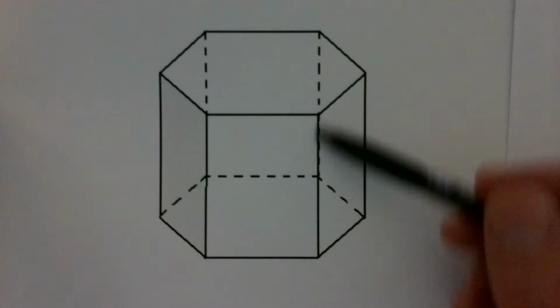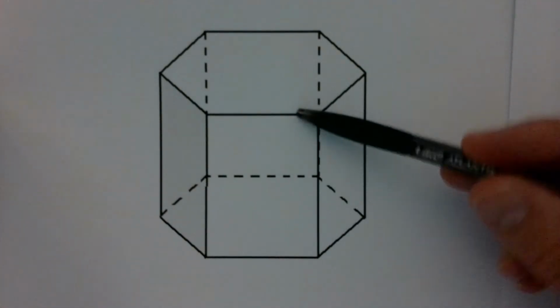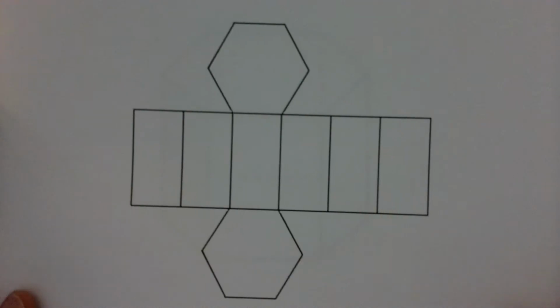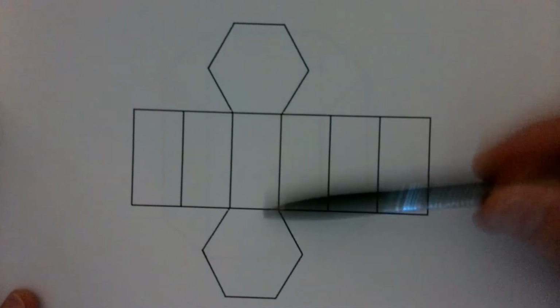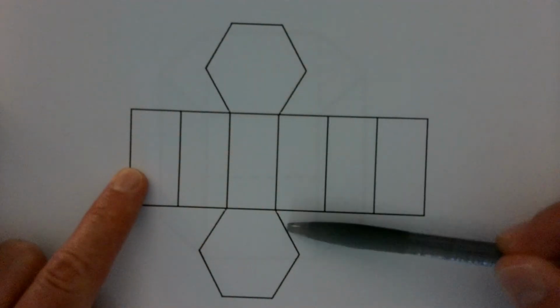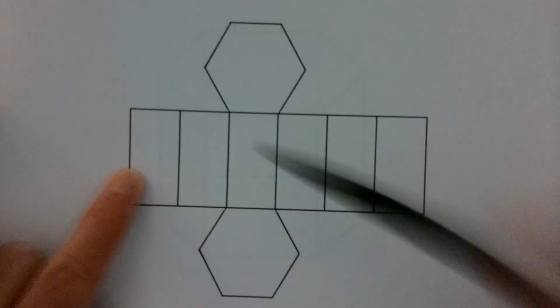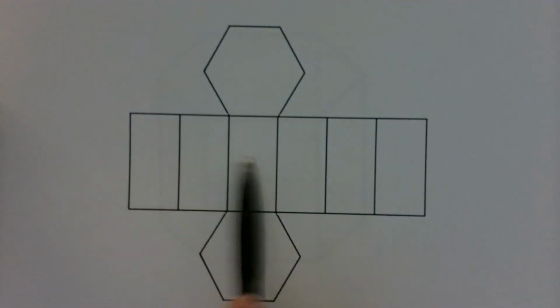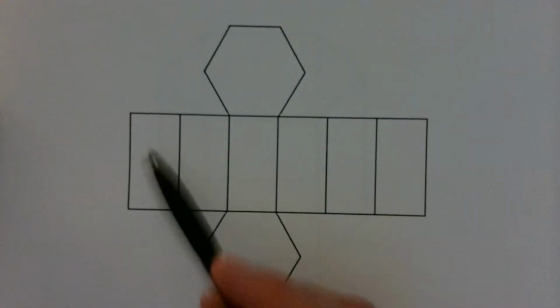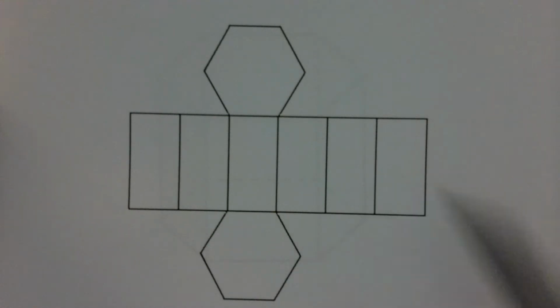So again, if I was to slice along some edges here and maybe unfold the top and bottom hexagons and pull this thing out, I would get something that looks like this. So I took that top hexagon, I folded it back, the bottom one, and then I laid out each of those rectangles that used to connect these sides, so on and so on. So I've got 1, 2, 3, 4, 5, 6 rectangles. And what we're going to do is focus on the area of those rectangles because those are all the lateral faces.